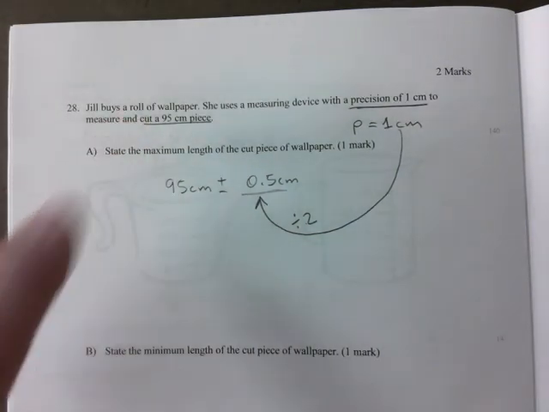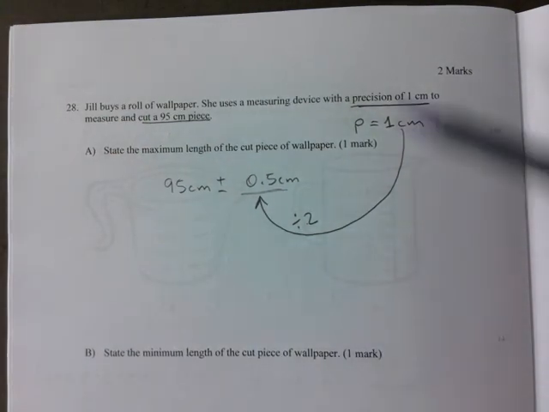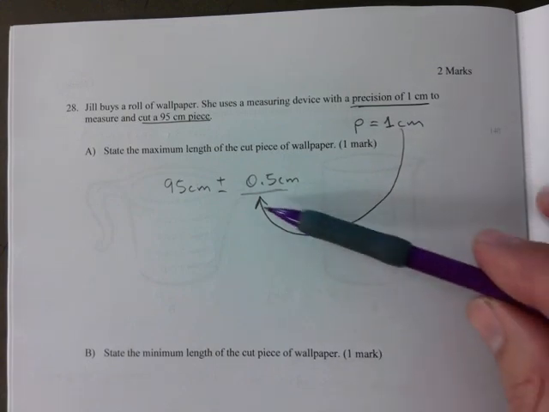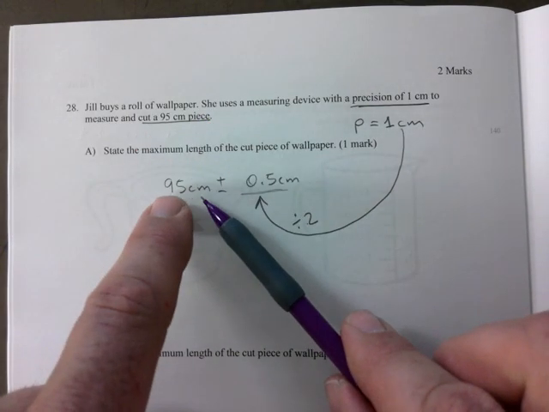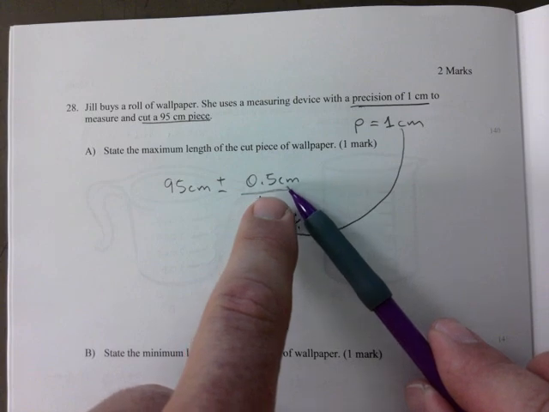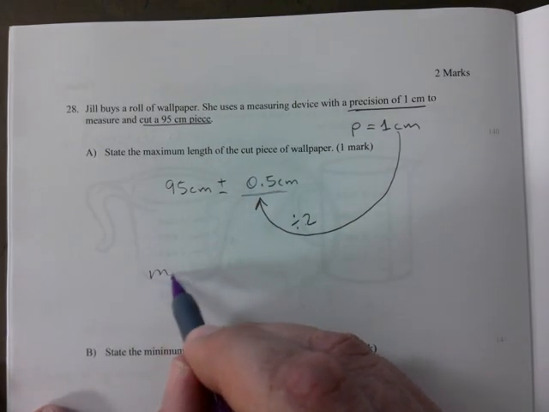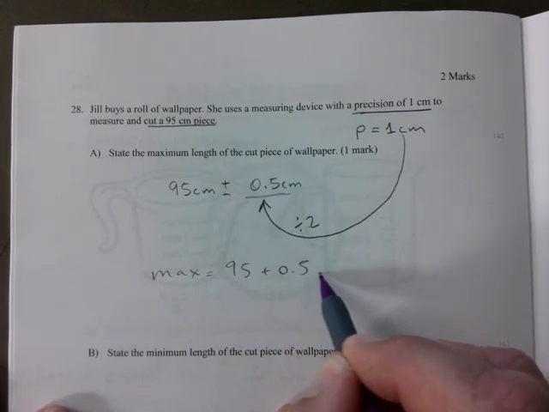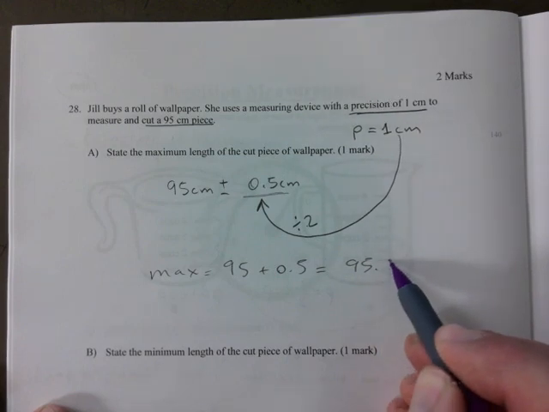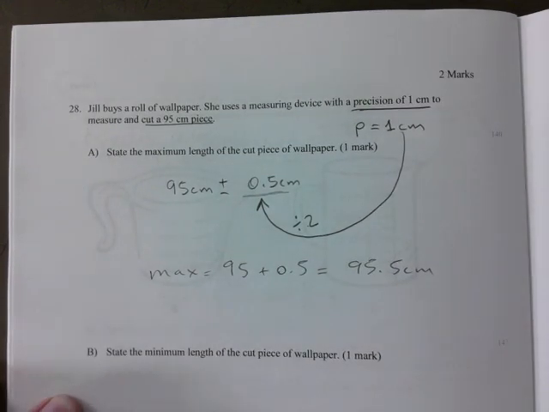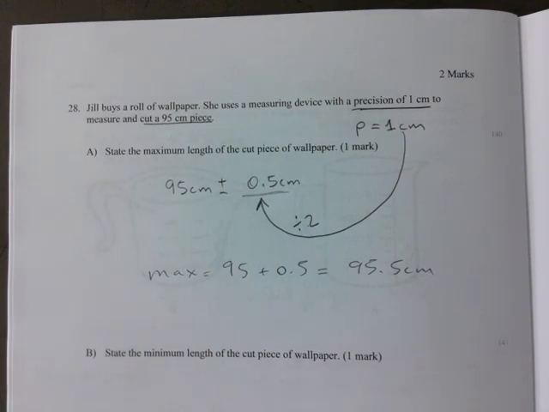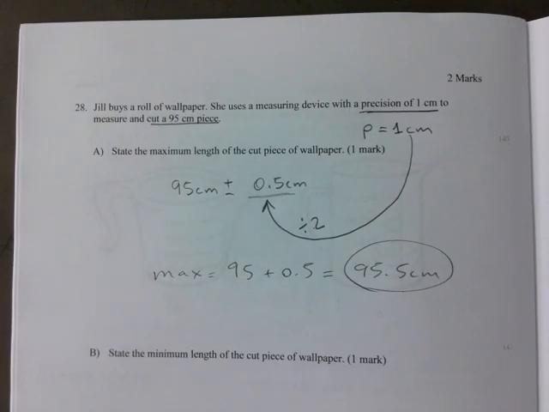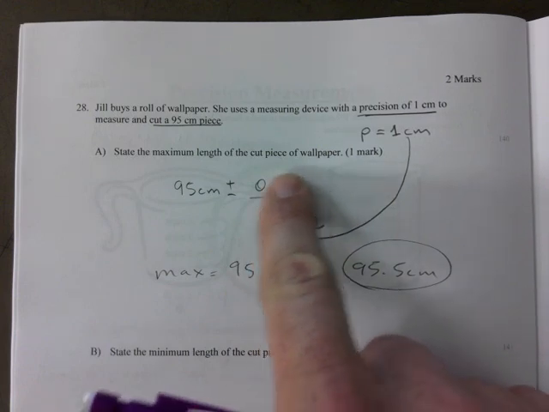So now we know based on this scenario, using this device, that the piece of paper is 95 plus or minus half a centimeter. So the max obviously is going to be 95 plus 0.5. So it's 95.5 centimeters. If it had asked for the min, we would have subtracted. This is my final answer. Always remember that. Whenever there's a measurement, it's actually plus or minus the uncertainty.